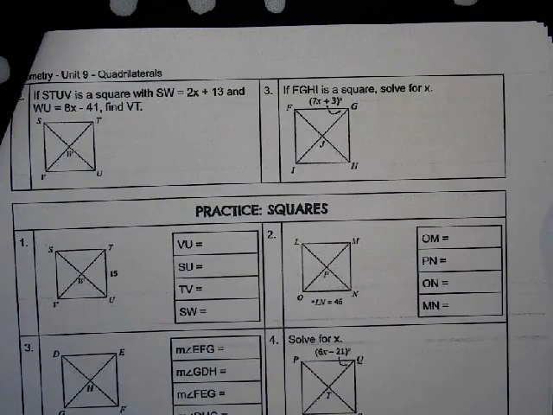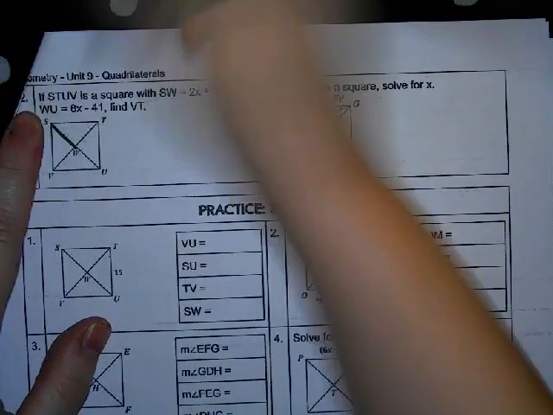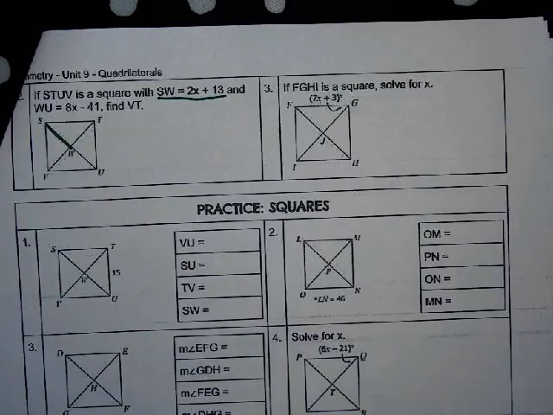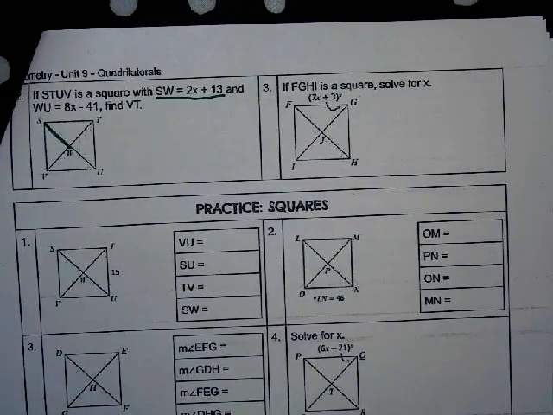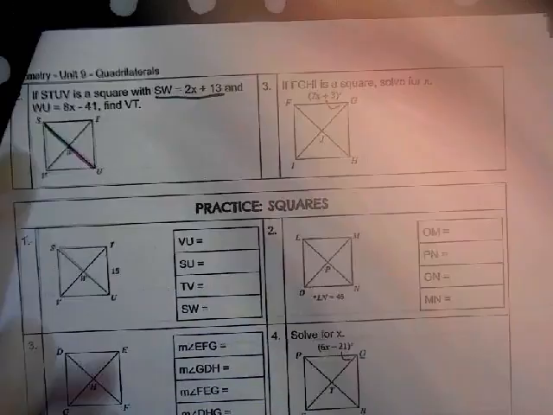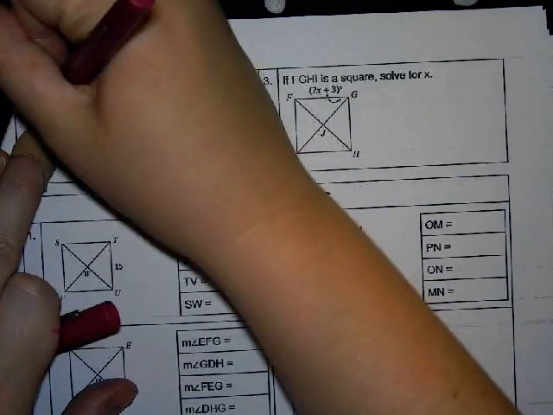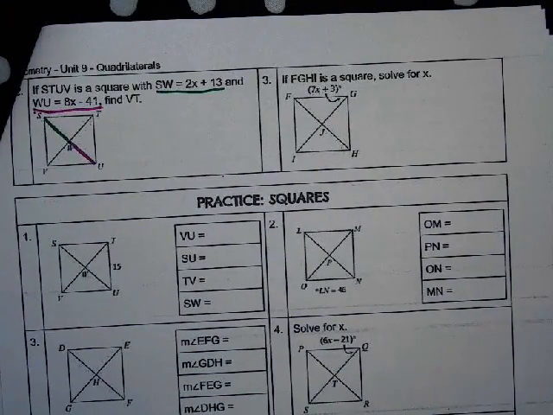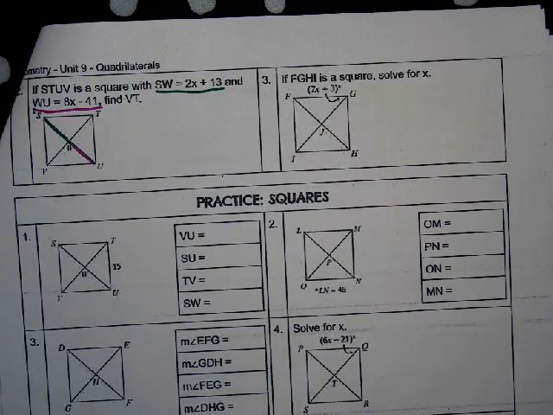It says if STUV is a square, SW, that's this piece, we're just going to color code it, is 2x plus 13, and WU, that's this piece, is 8x minus 41. Now I've got two half diagonals. That means they have to be the same because they are congruent. When they bisect each other, that makes them be the same.